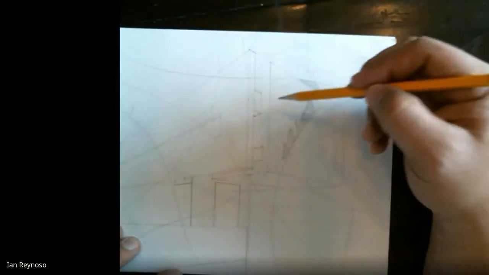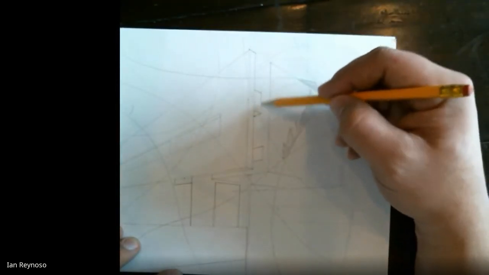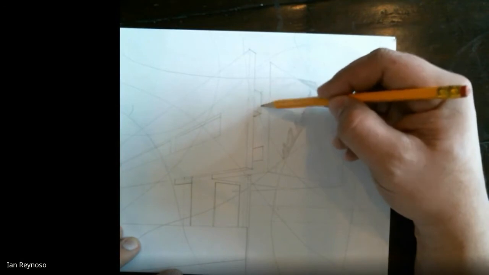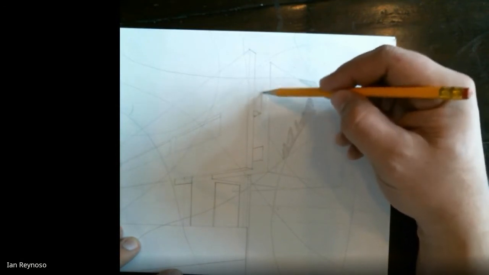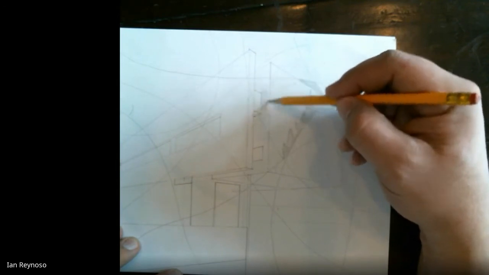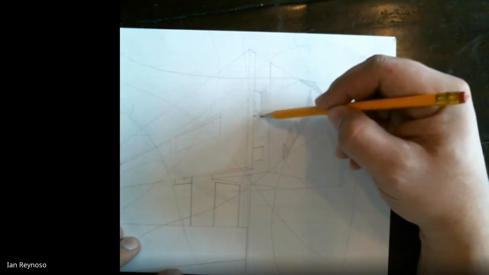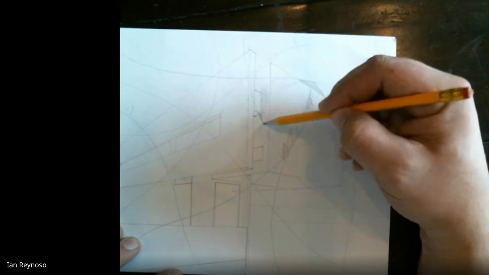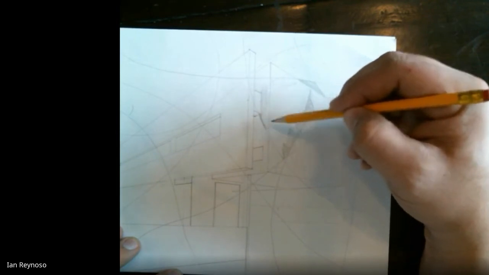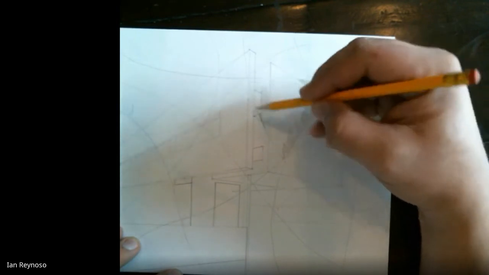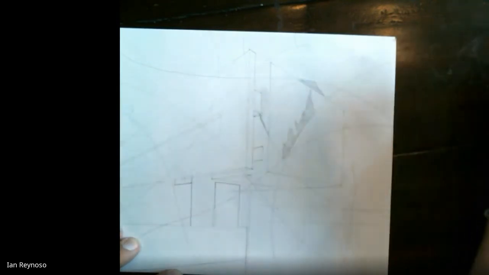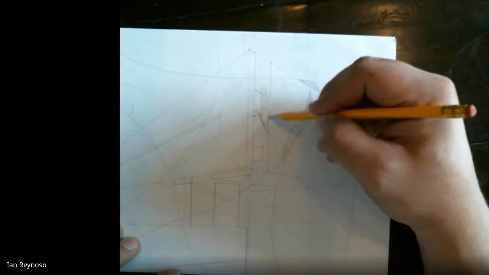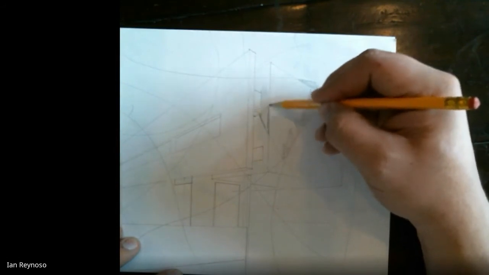Obviously, if I came over here, I would make this a lot darker. There's a little reflection that I have here, so that's going to be a lighter spot than the rest of it. And then all of this is going to be darker than this blue sky is. So I'm going to go with more pencil pressure. Like so. I'm going to get rid of this line so I make sure I have that edge there.